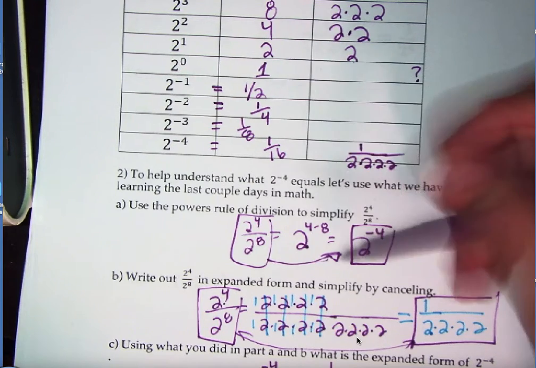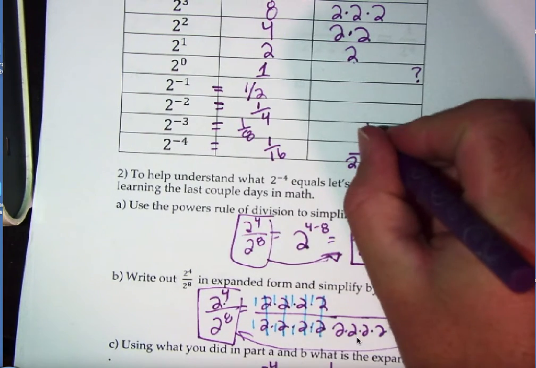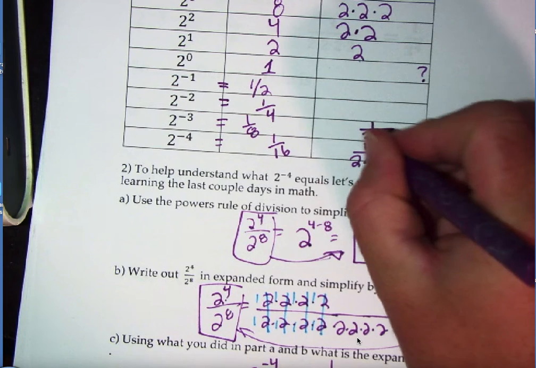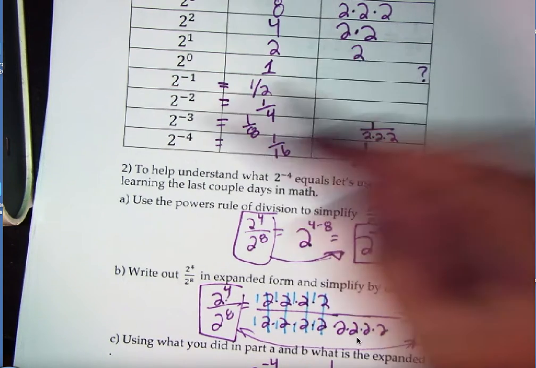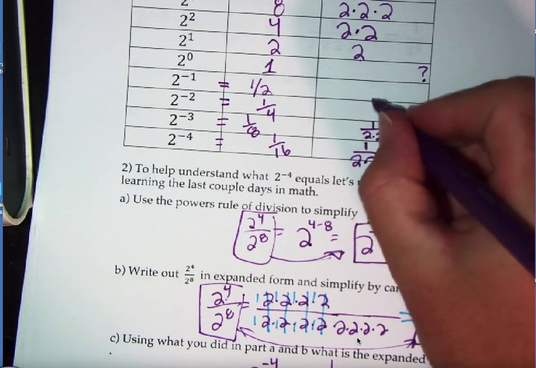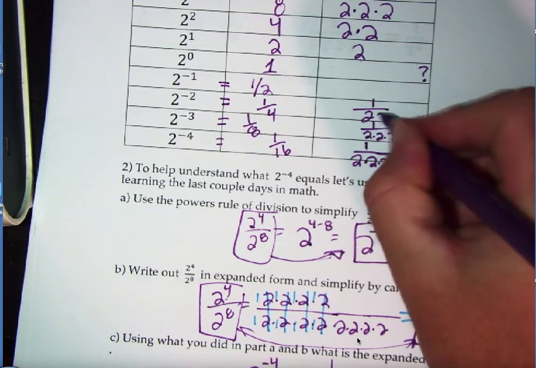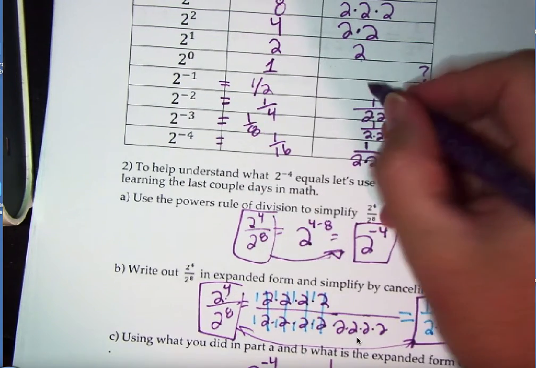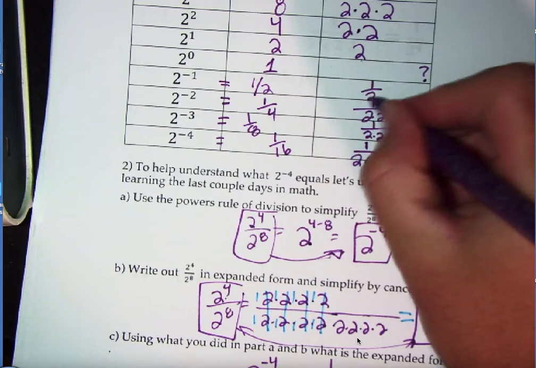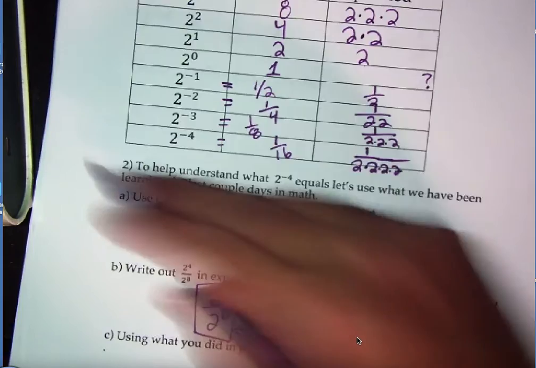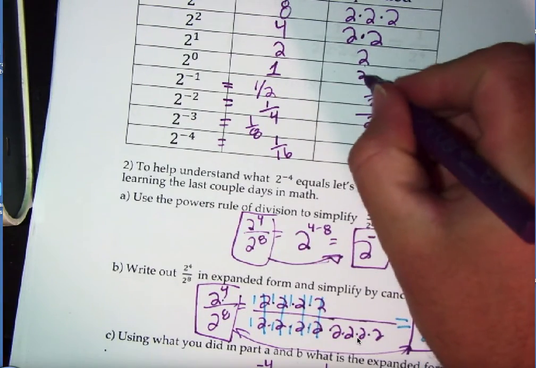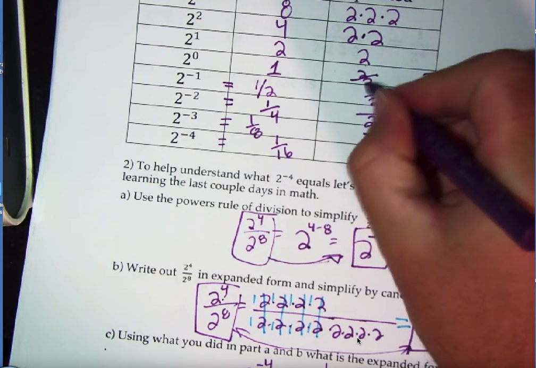So what about 1/8? Well, 2 to the negative 3rd is 1 over 2 times 2 times 2. 2 to the negative 2nd, to get 1/4, is 1 over 2 times 2. 2 to the negative 1st is 1 over 2. And the expanded form of 2 to the 0 is 2 divided by 2.